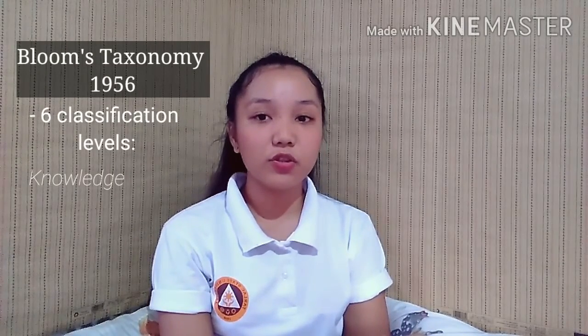The original taxonomy has 6 different classification levels, which is the knowledge, comprehension, application, analysis, synthesis, and evaluation.